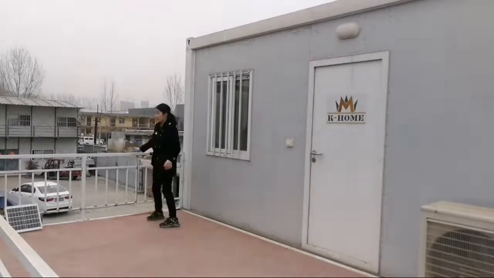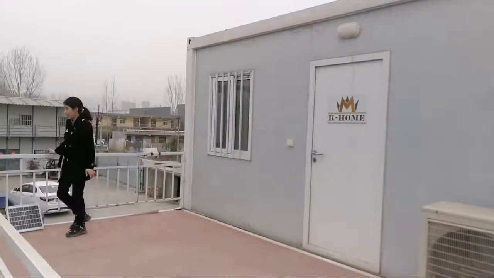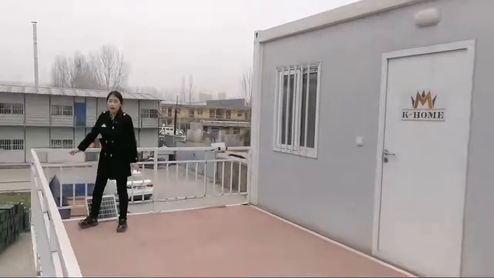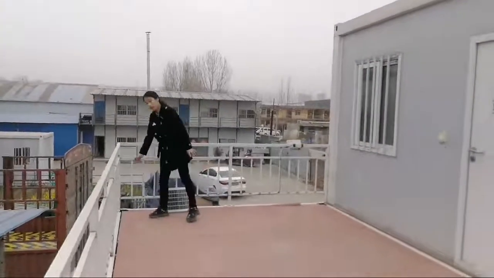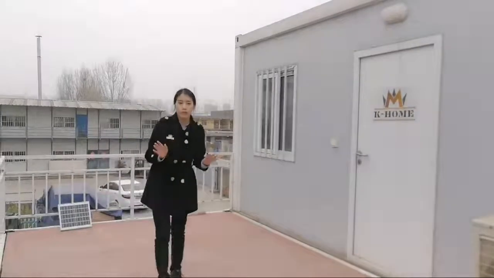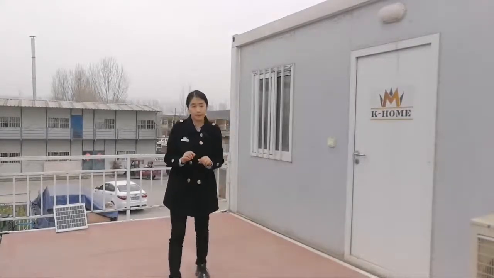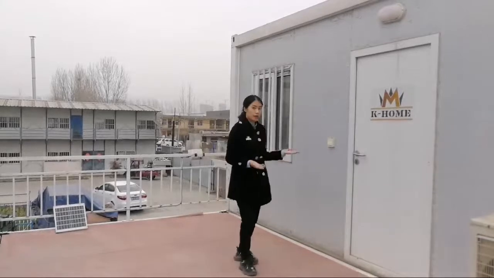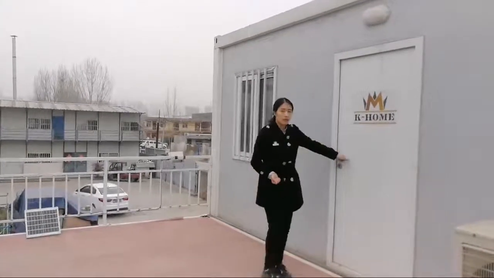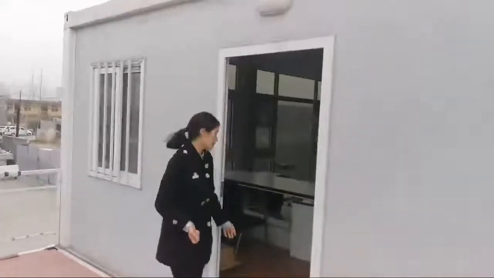And for the balcony, we can put these handrails, all the handrails connected together by bolts and nuts. So for our house, when you receive it, you do not need any welding at the site. Just connecting by hand tools is enough. Let's go inside to see what our house includes after it is completed.